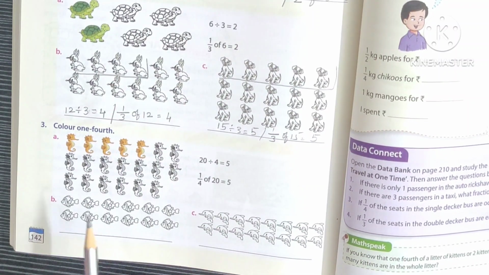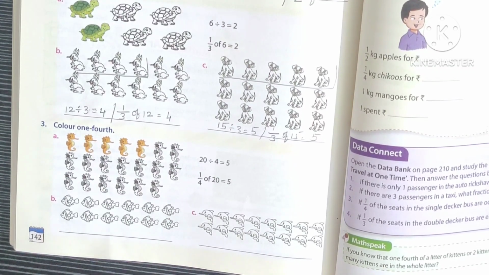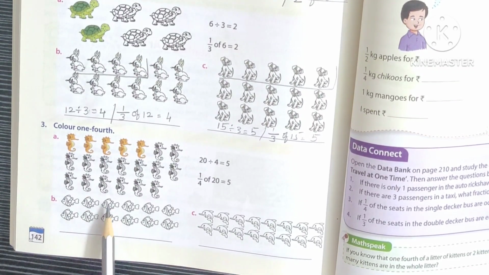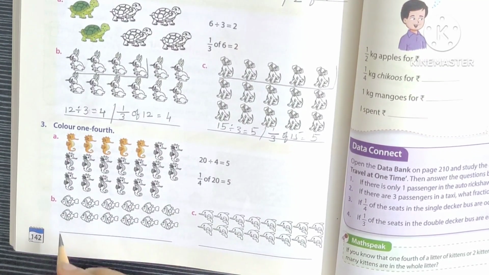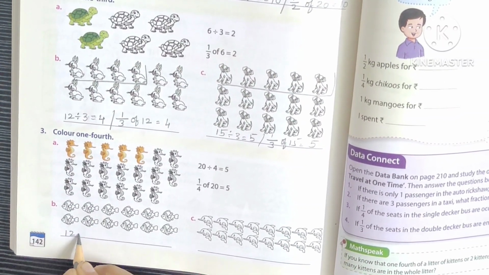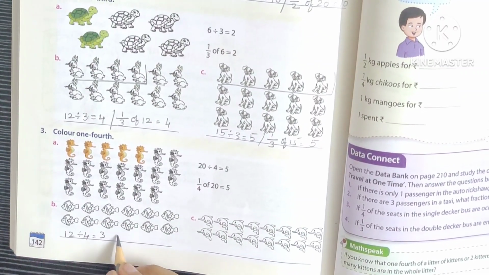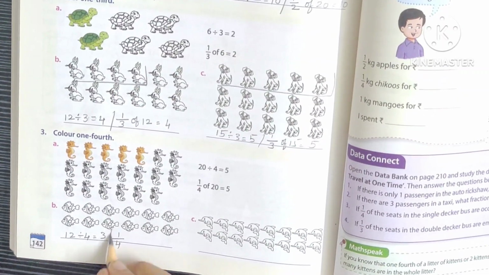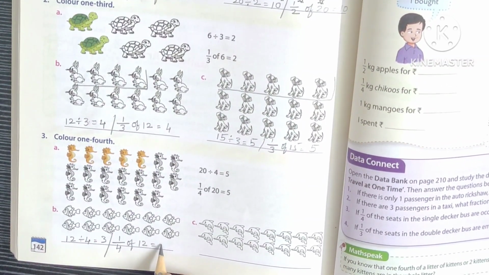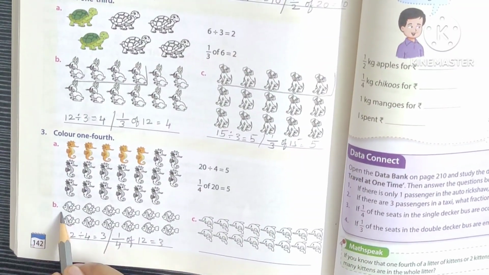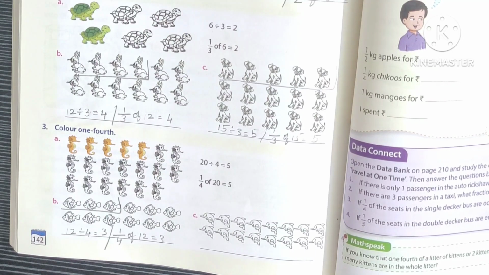Next, color 1/4. 1/4 you have to color 1/4. Okay. 1, 2, 3, 4, 5, 6, 7, 8, 9, 10, 11, 12. Here 12 is there. 12 divided by 4 is equal to 3. 1 by 4 of 12 is equal to 3. So you have to color 3 fishes.